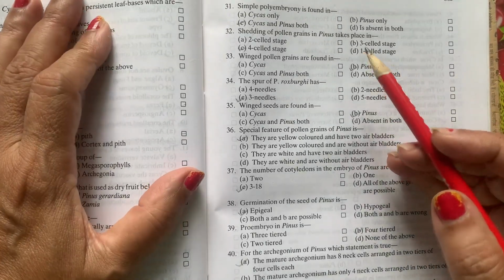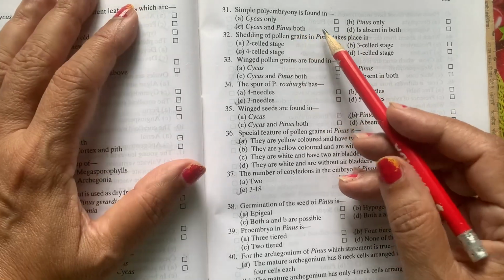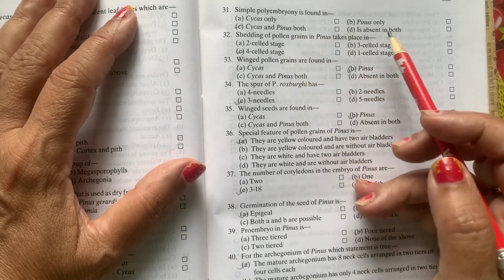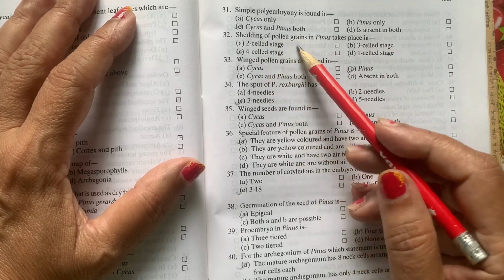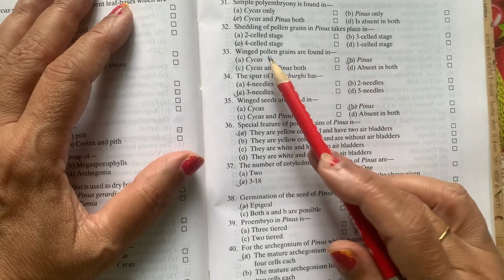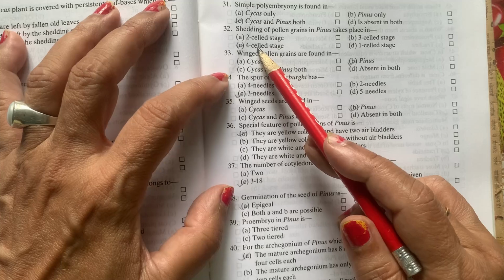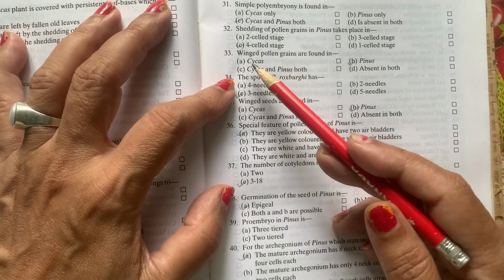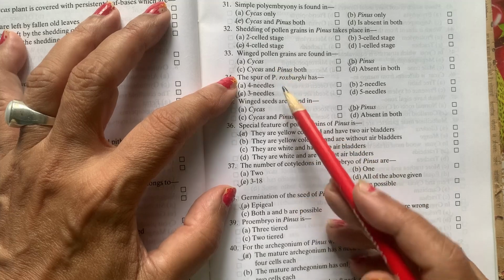Simple polyembryony is found in Cycas only, Pinus only, Cycas and Pinus both. It is absent in both. Shedding of pollen grains in Pinus takes place in 2-celled stage, 3-celled stage, 4-celled stage, 1-celled stage. Correct option, 4-celled stage.